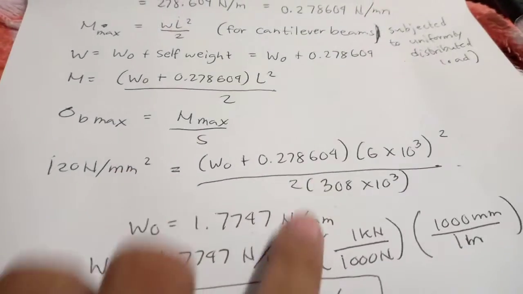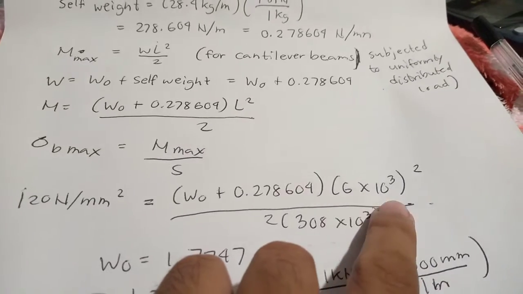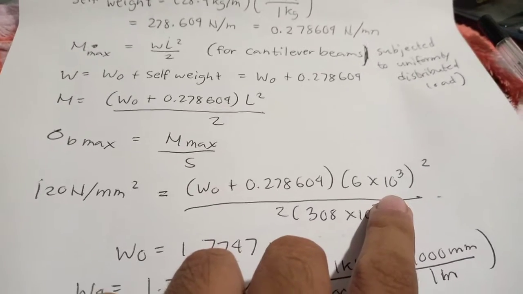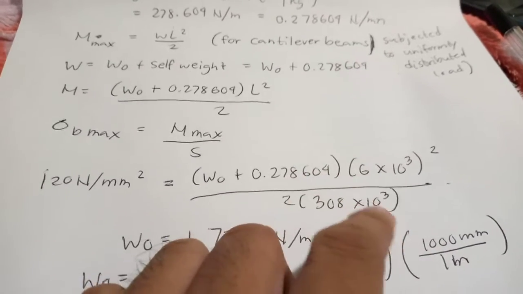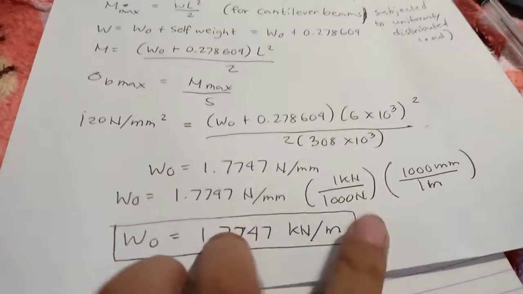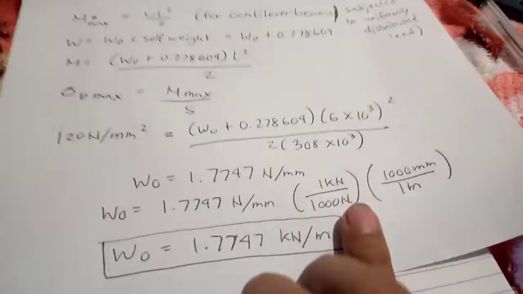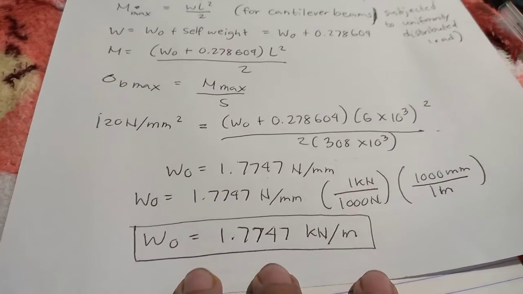Then we substitute everything. Here, L is 6 meters times 10 to the third, converting the length into millimeters so that all values are in Newton and mm. We get WO is 1.7747 Newton per mm. Converting this value, WO is 1.7747 kilonewton per meter. That is how we solve it.